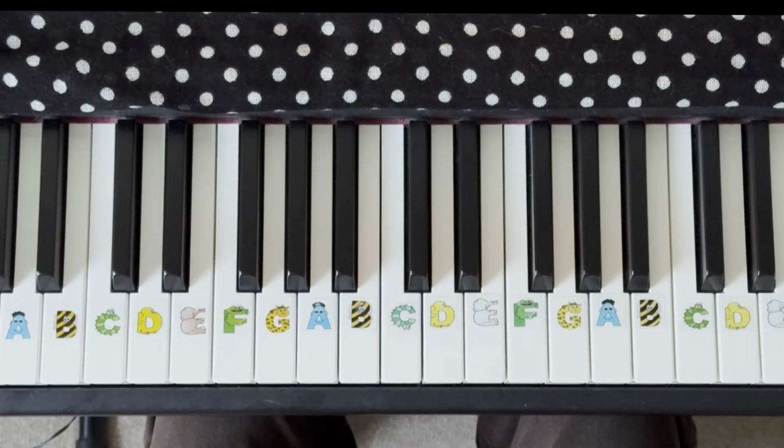Play the lowest note on your piano or keyboard. That's mine. My lowest note is an A, but if you're playing a slightly smaller keyboard, you might have a different note as your lowest note. Play the highest note on your piano or keyboard. On my piano, that's a C.